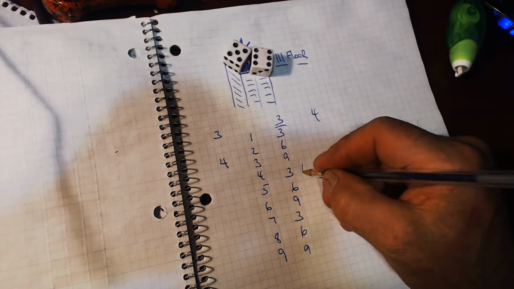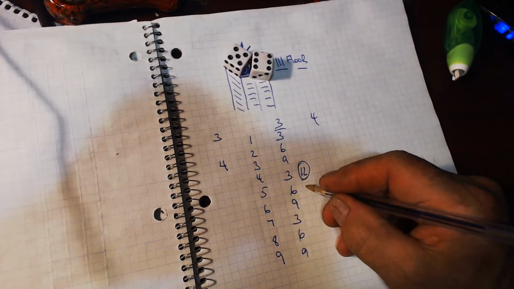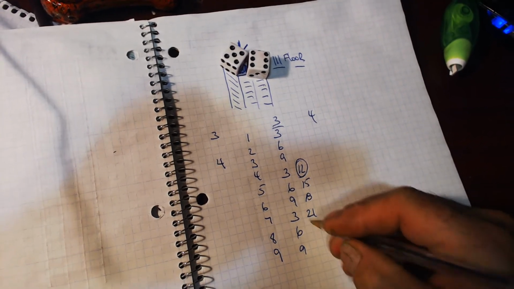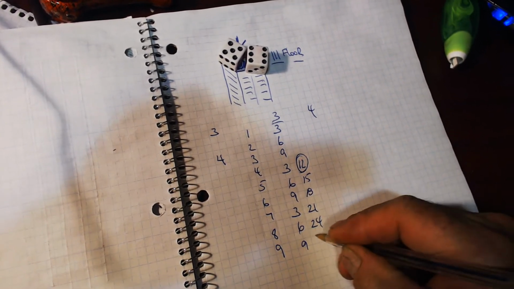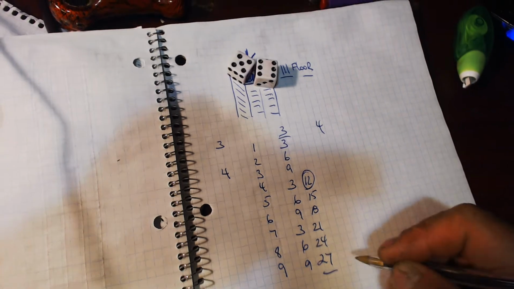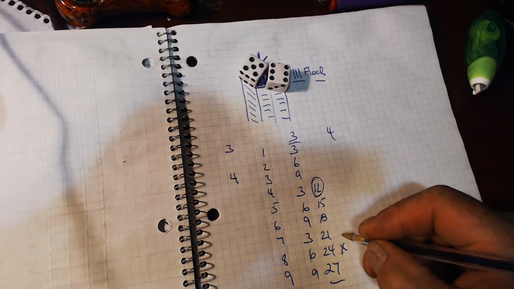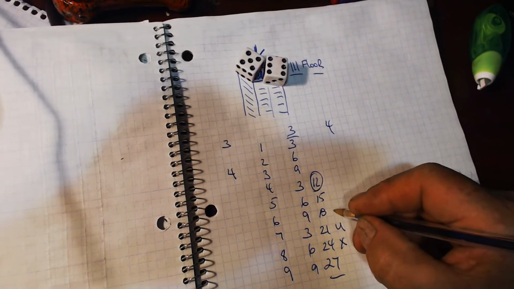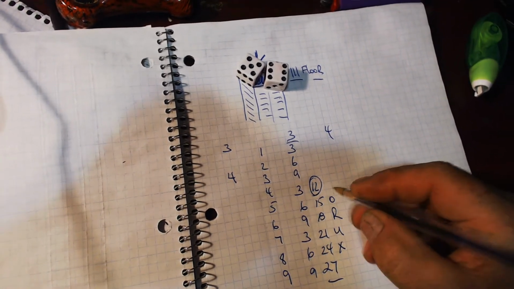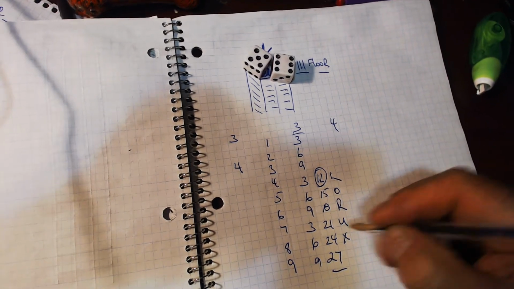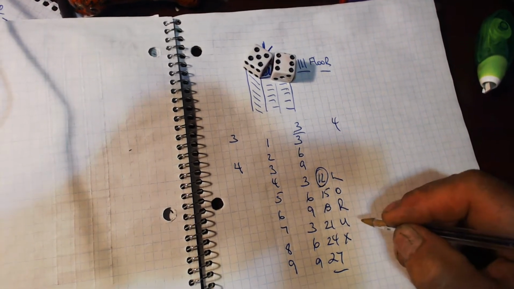3 times 4 is 12. 3 by 5 is 15. 3 by 6 is 18. 3 by 7 is 21. 3 by 8 is 24. And then 27, win a big red sun. You have X, you have U, you have O, you have R, you have L. Lorax, gold. This is gold, the golden calf, let's say.